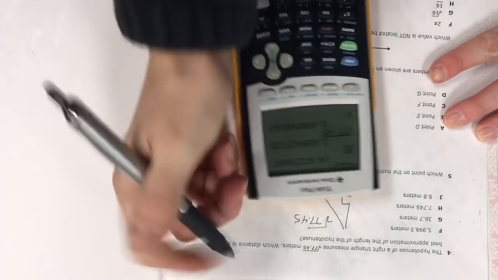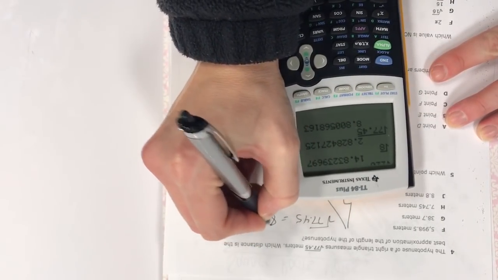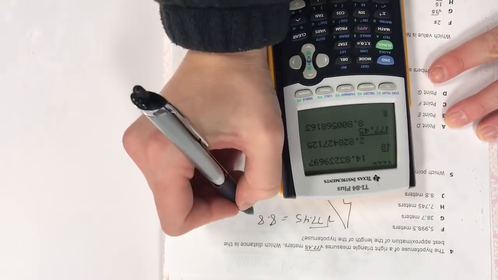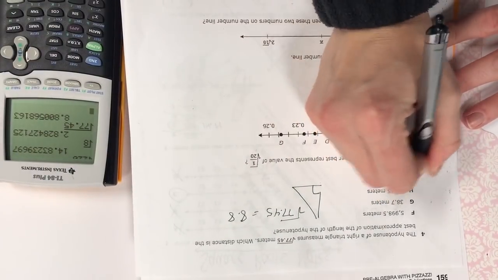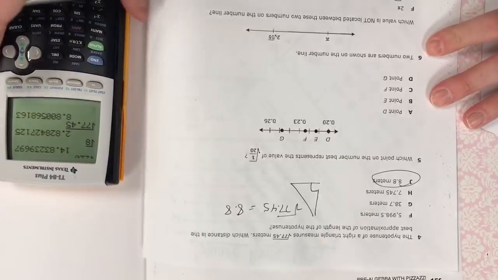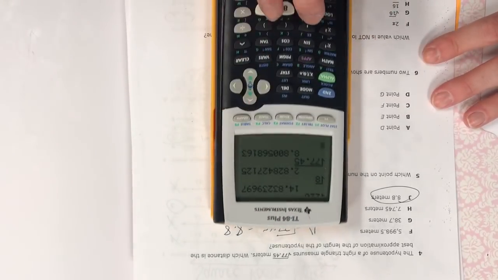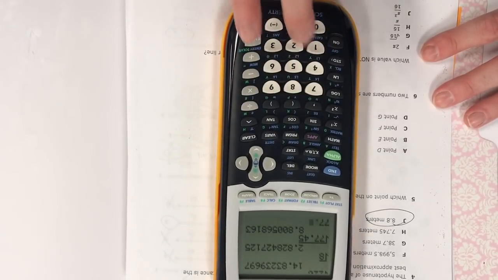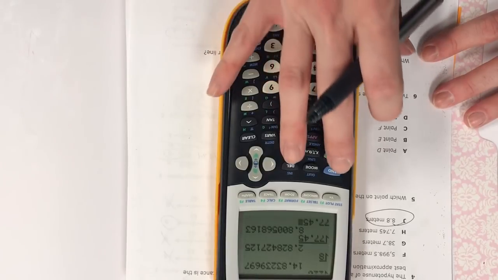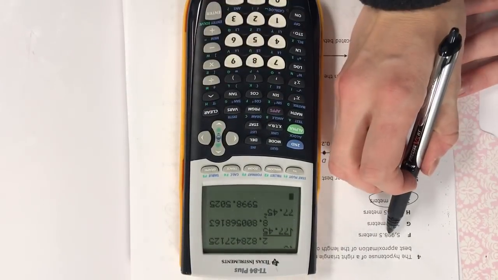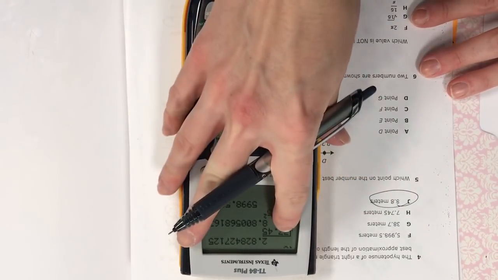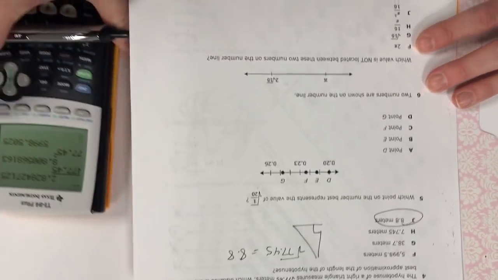And it's 8 point, so that equals 8.8 pretty much. And that's an answer choice. The reason they've got these other things is because they're going to see you do this, 77.45, without hitting that second. And is that an answer choice? Yes. So make sure you do the square root, not squared.